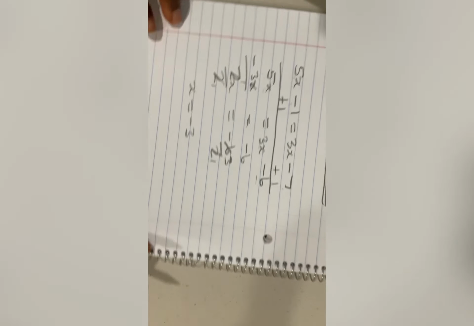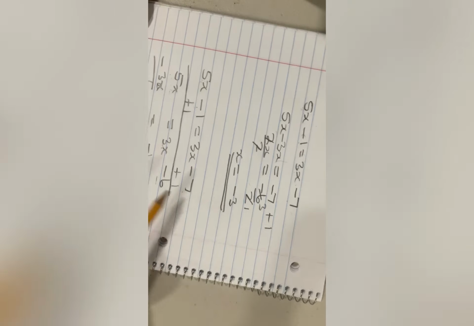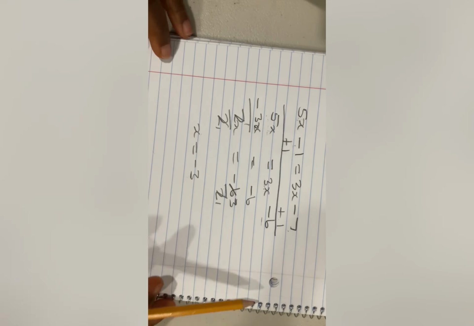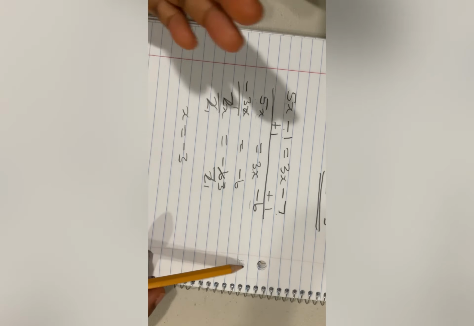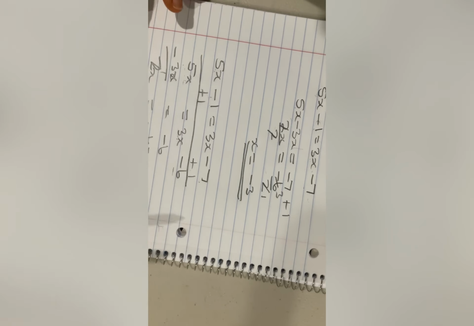So when you look at these two methods, the first one we did, we arrived at negative 3, and the second one is still negative 3. So there are two methods, in short, like 3 methods to do this math, but I always use these 2 methods.